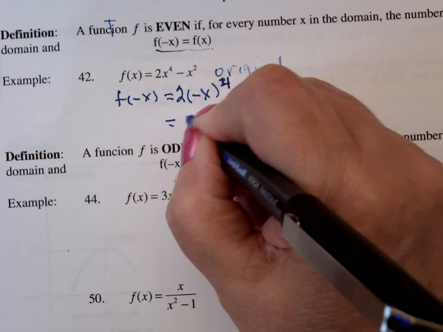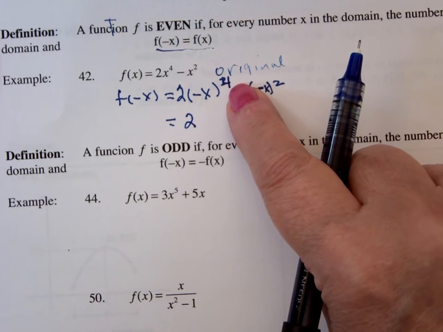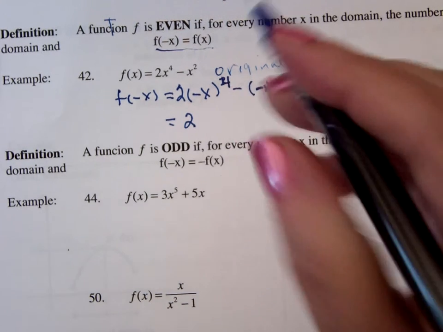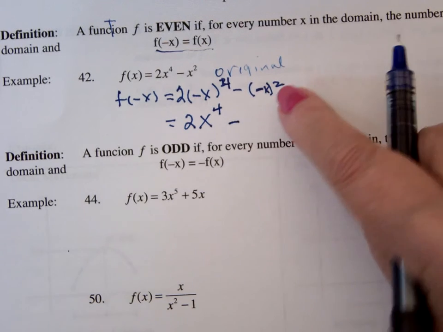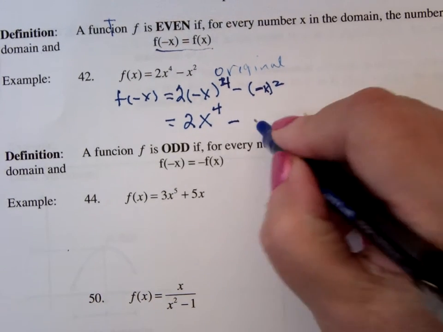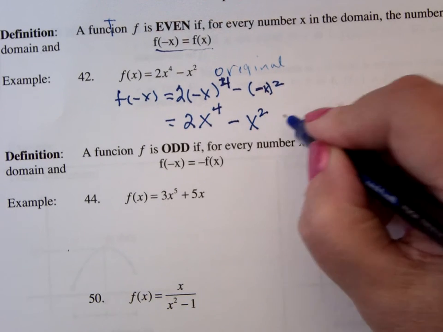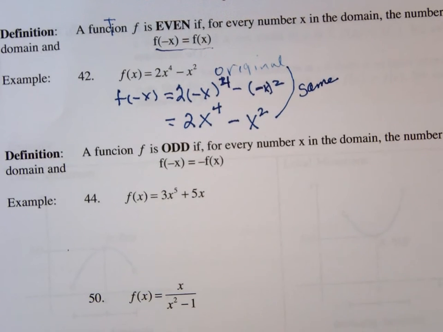So this would be 2 times minus x to the fourth. Well, that's an even power. That's going to quash the negative. So this is x to the fourth minus a minus x squared. That's an even power. That's going to quash the negative. And you notice it's the same. So this guy is even.